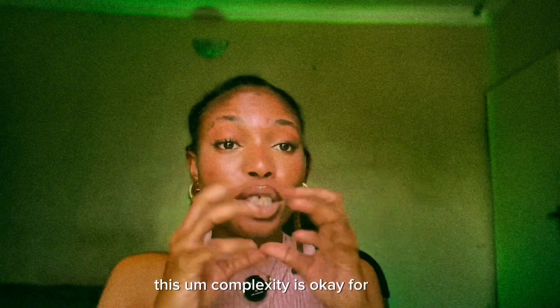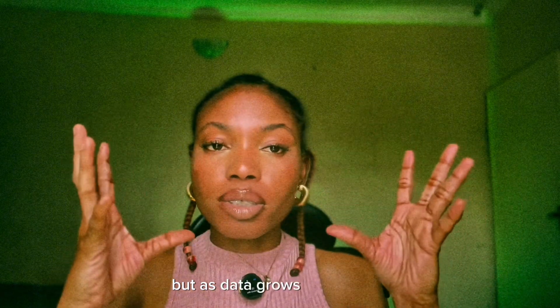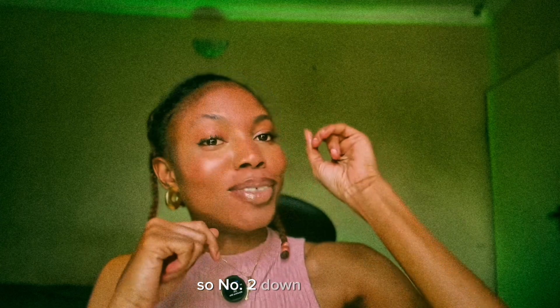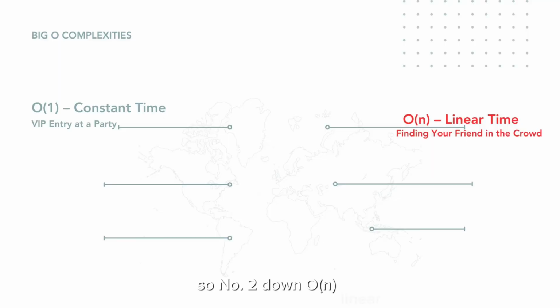And the performance, this complexity is okay for small inputs. But as data grows, it becomes slower. But for small inputs, bravo, it passes. So, number 2 down, O of n, linear time. Finding your friend in a Nigerian party. Now let's move on to the third one.